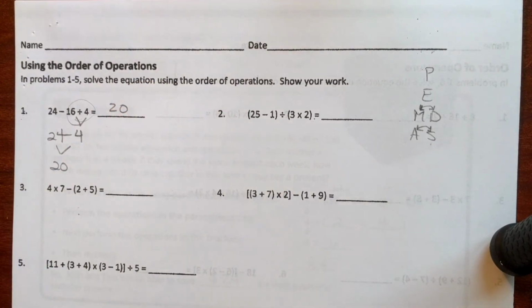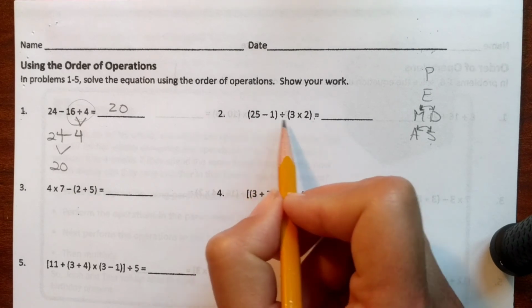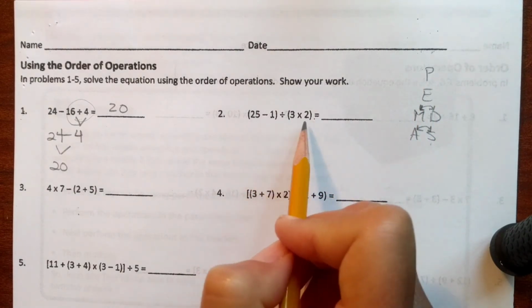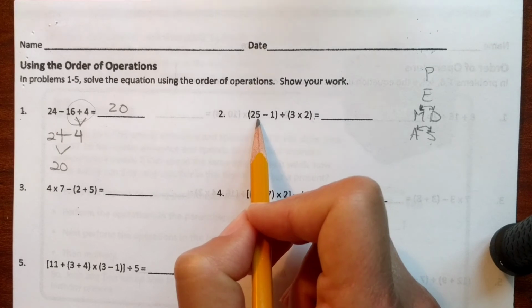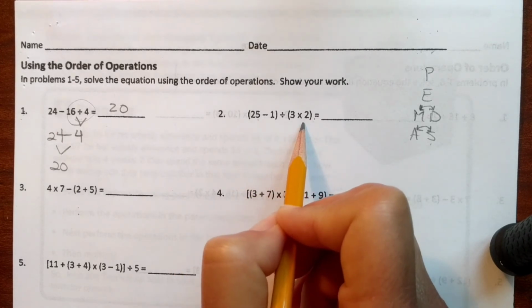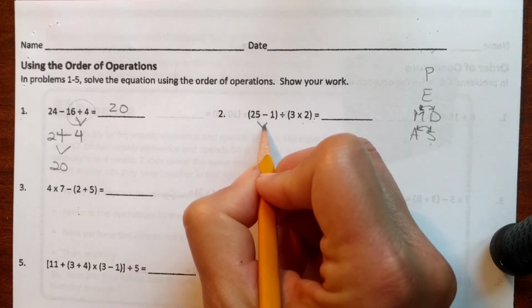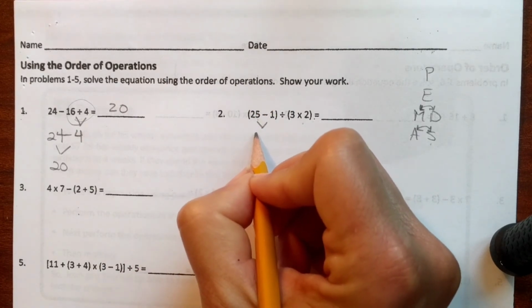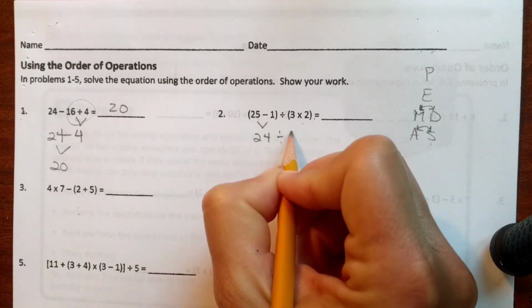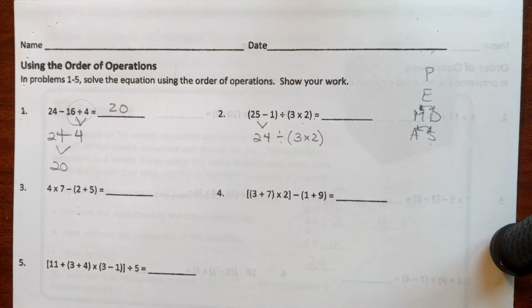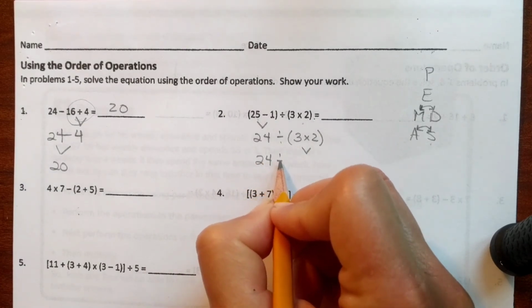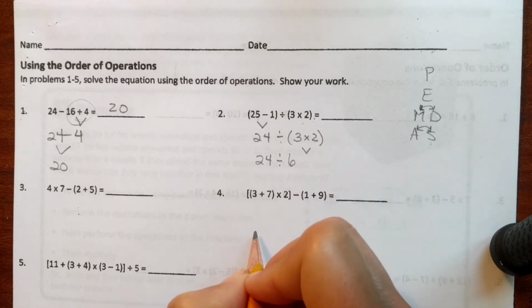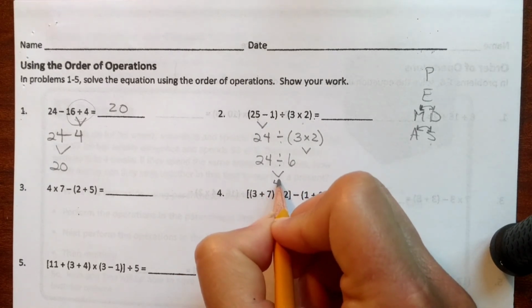All right, let's take a look at number 2. I have grouping, but I don't have exponents, so I don't have to worry about exponents for now. I have 25 minus 1 in a group and 3 times 2 in a group. So we'll do the first group first. 25 minus 1 is 24 divided by 3 times 2. Bring everything down. Now I'm going to do this group. I bring down the 24 divided by, and 3 times 2 is 6. 24 divided by 6 is 4.